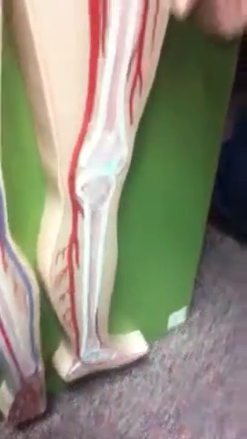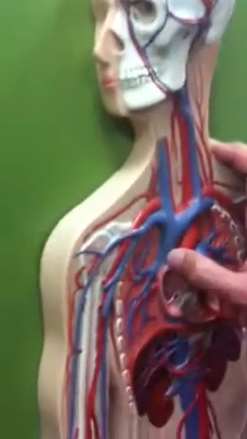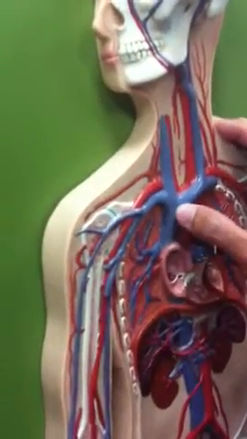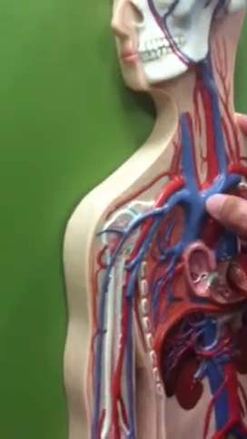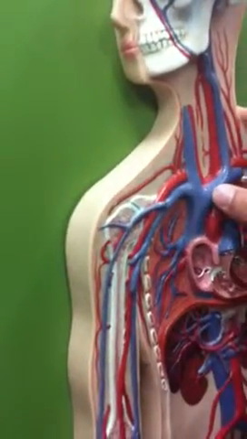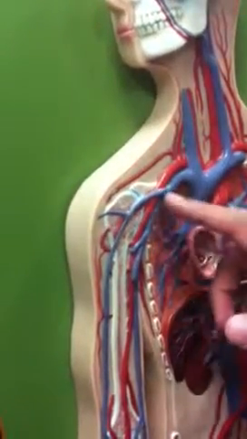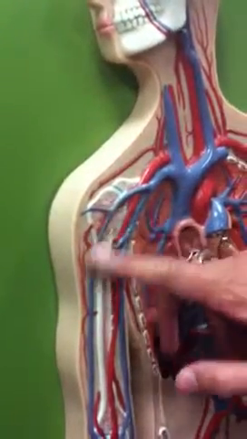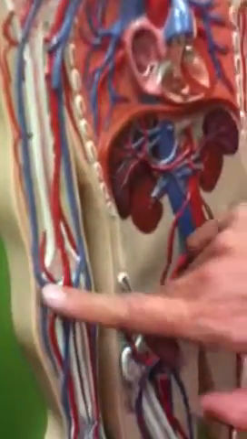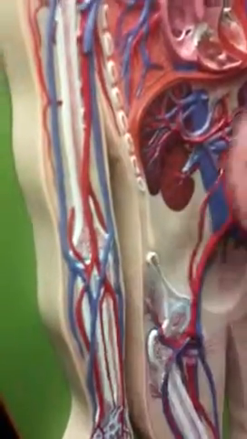So that's it for the arteries. For the veins, you start here with the superior vena cava. It goes up, it's called the brachiocephalic, goes right and left. You have the left subclavian, right subclavian. The right subclavian splits up here. This is the cephalic vein. It goes all the way down to here, and then I'll talk about how that splits later.